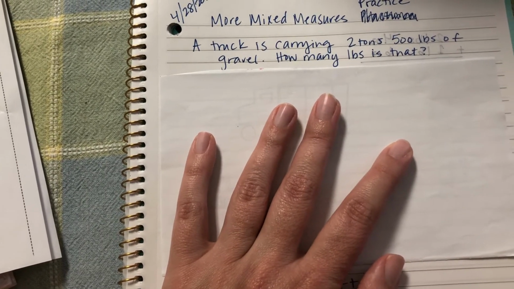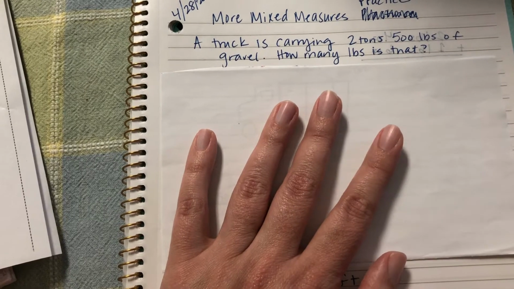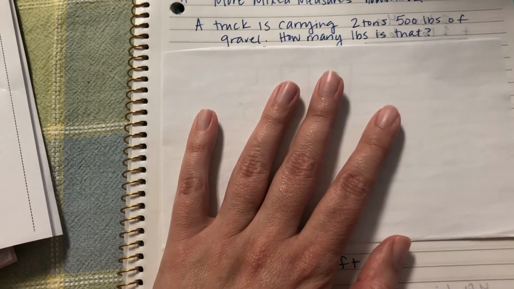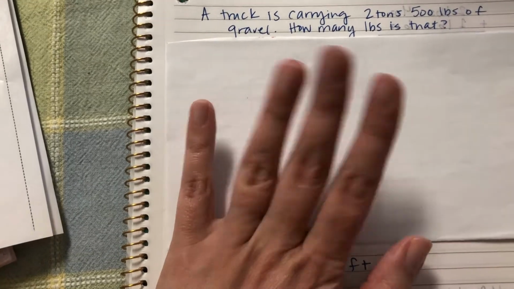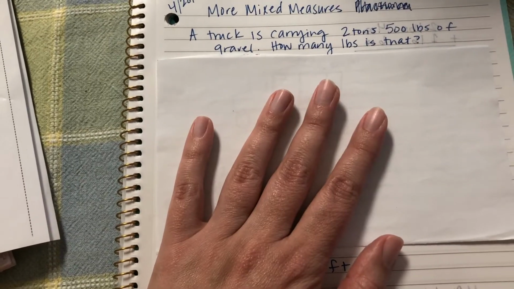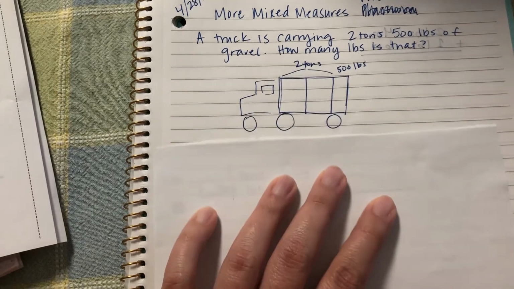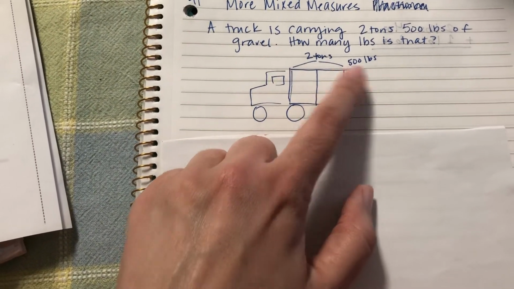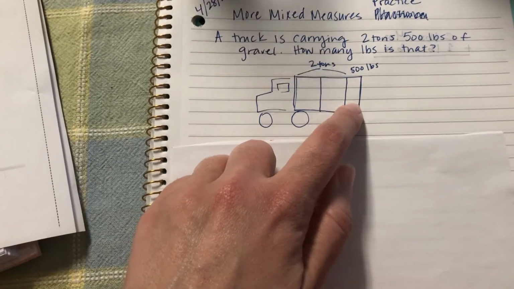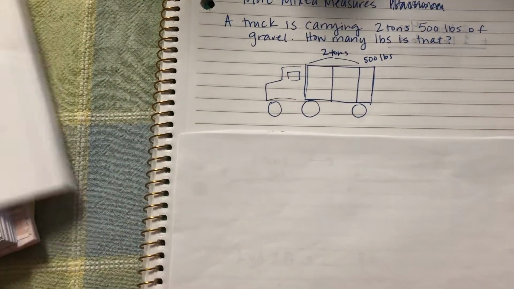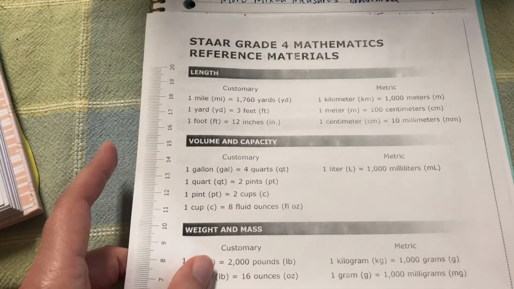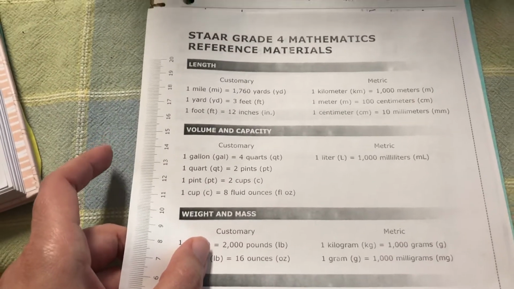A truck is carrying 2 tons, 500 pounds of gravel. How many pounds is that? Sometimes we just need to convert it all to one unit, and this is one case where we just need to know all the pounds. So I have my truck, and there's the 2 tons, and then there's the 500 pounds. And so what we need to do, we might need to go visit our handy dandy reference materials, and we talked yesterday about how to find these.